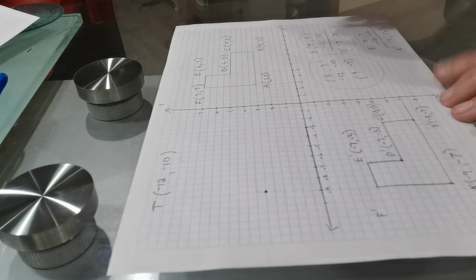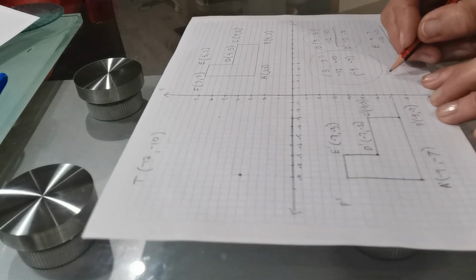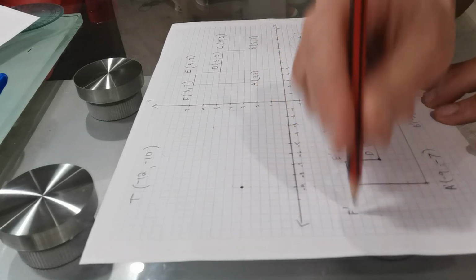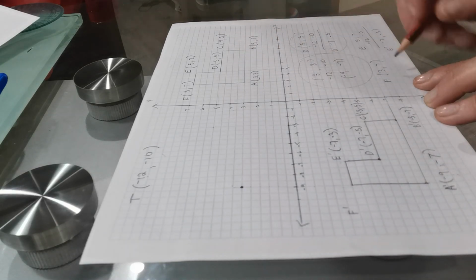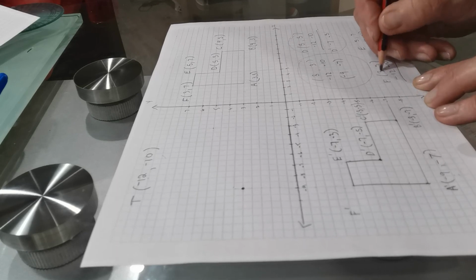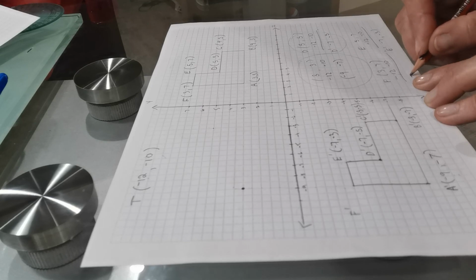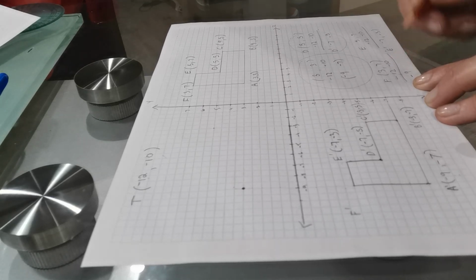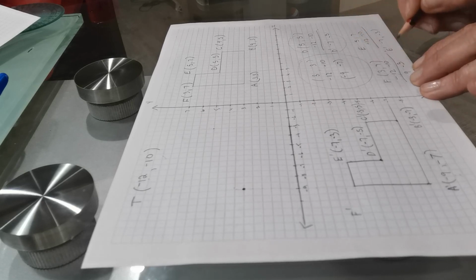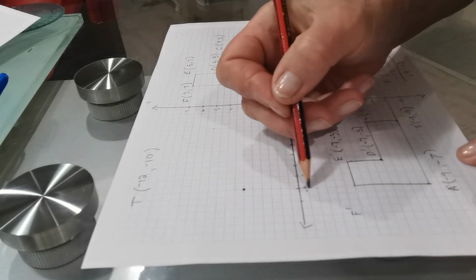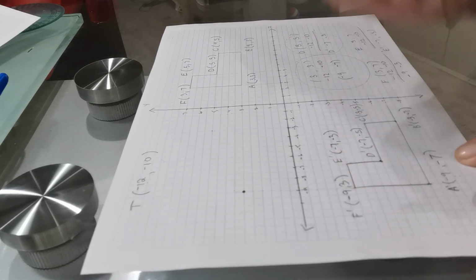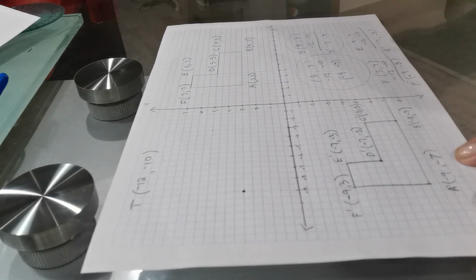And let's do the last one, which is F. It was 3, 7. So F was 3, 7. And we want to find F prime, the image of that. So we're going to subtract 12 and subtract 10. So what's 3 take 12? It's -9. And 7 take 10 is -3. So as you can see, it's -9, -3. So we've calculated that correctly, and that will be F prime.